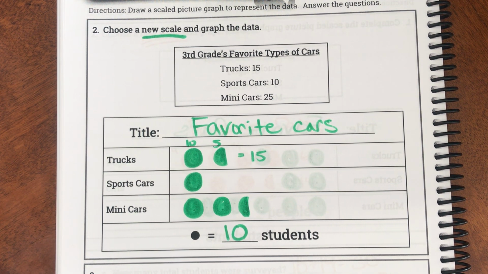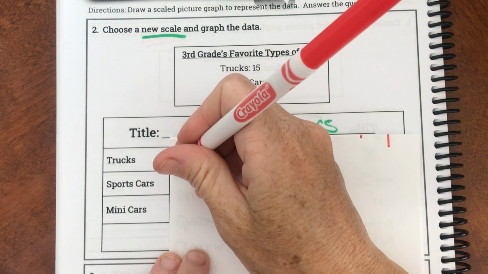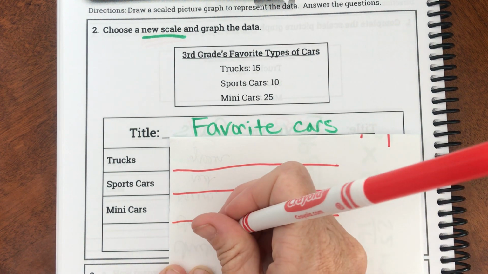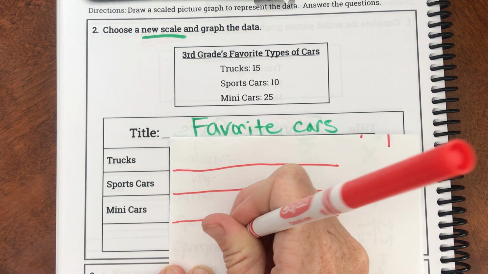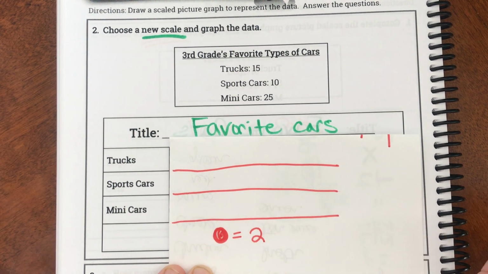So I don't think the half circles are too hard to draw, so I think the 10 would have worked really well for that. Before we go on, I want to show you the other option that I think we could have done for this one. I'm going to do it in red because I just want you to watch. I could have also said a scale of 2. 2 would not have been too bad.